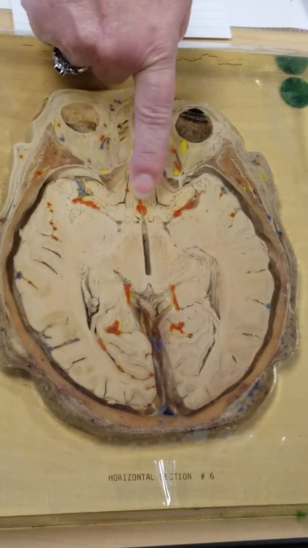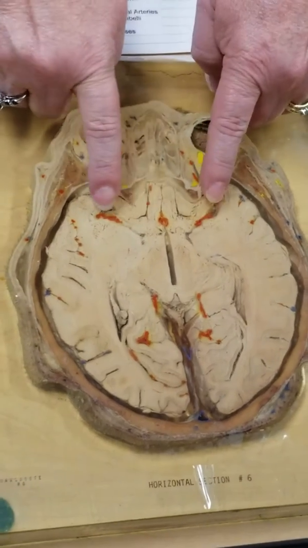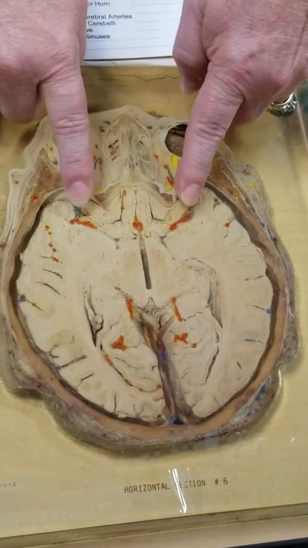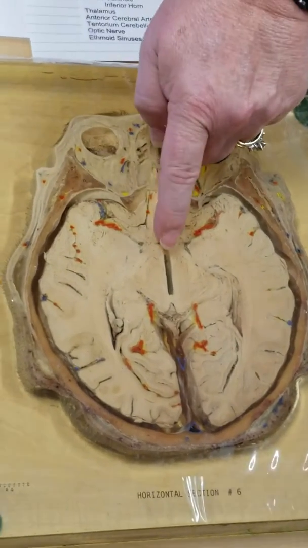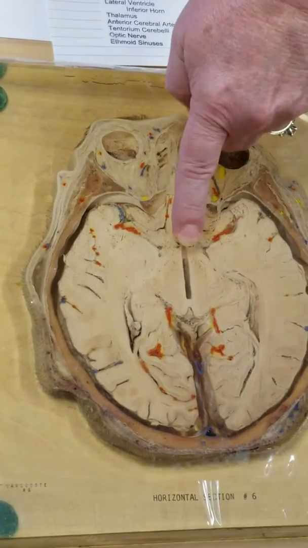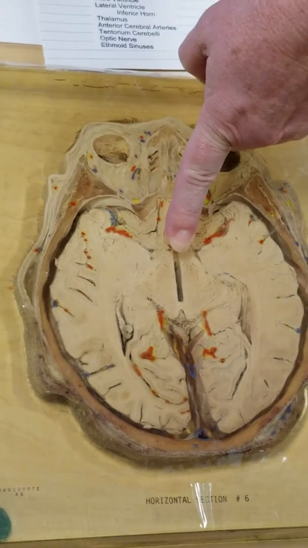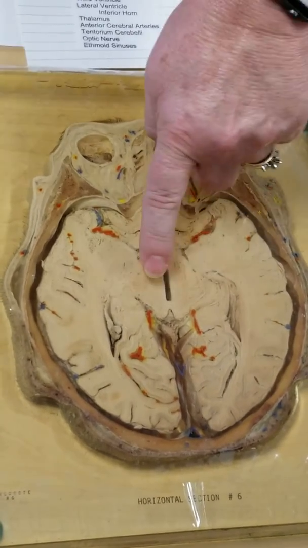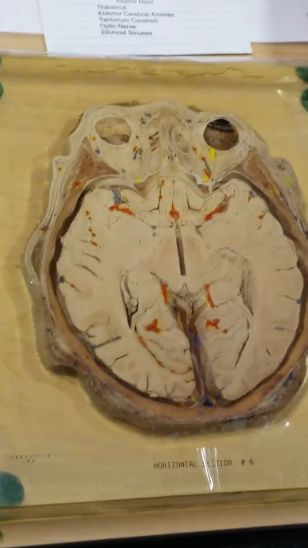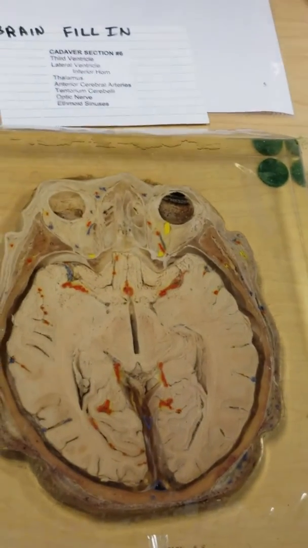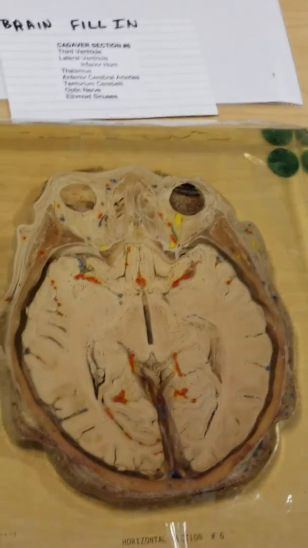And then these, again, anterior cerebral arteries. See those? And then these are still in the lateral fissure, so these are middle cerebral arteries. See this slit right here? The slit is the third ventricle. And then on each side, we always see the thalamus. The third ventricle looks really odd.